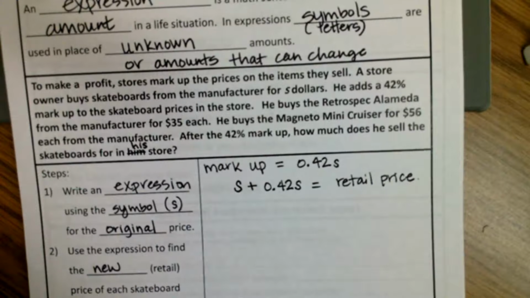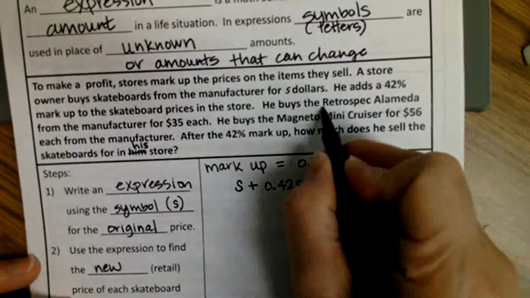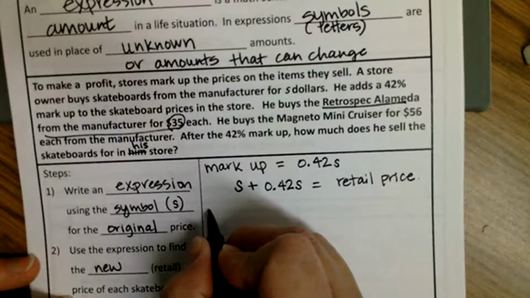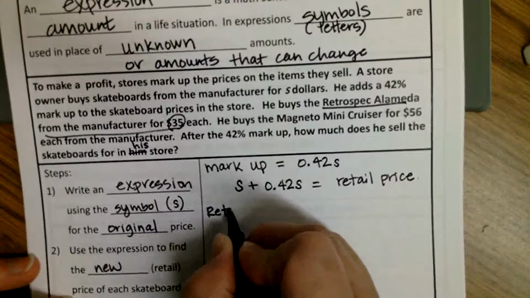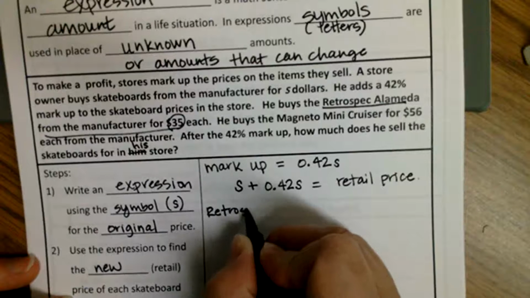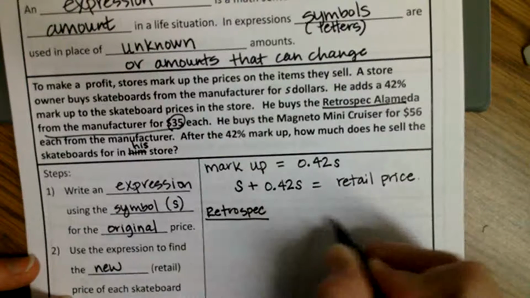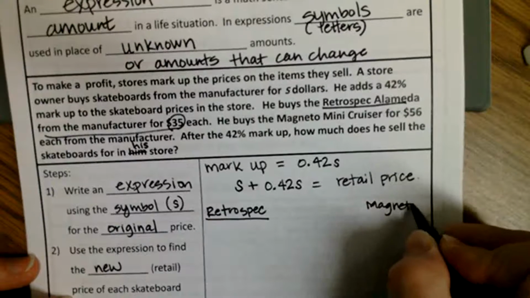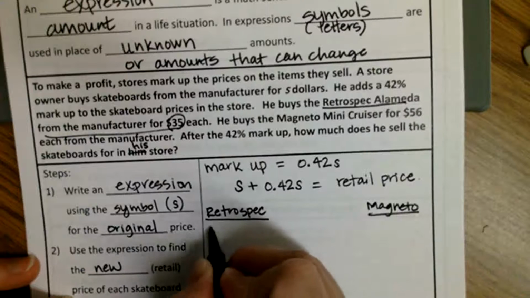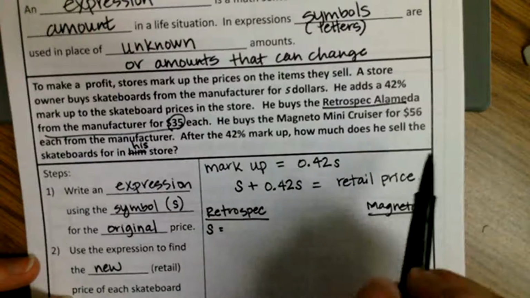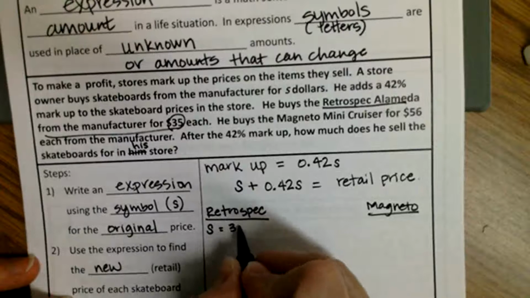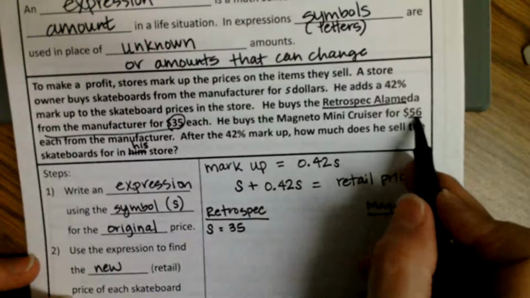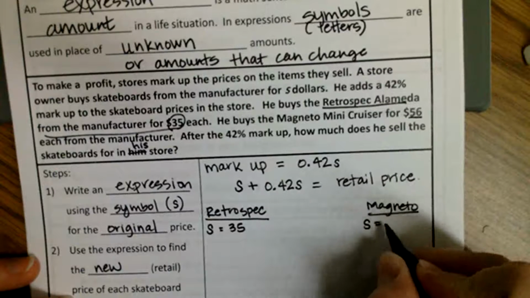Here's what we've got. We're going to do one skateboard at a time. I'm going to start with the Retrospect Alameda first, which is $35. I'm just going to call it the Retrospect for short. Here I'm going to do the Retrospect, and over here I'm going to do the Magneto. First of all, the price that the store owner bought the Retrospect for is $35. For the Magneto, the price that the store owner bought it for was $56.